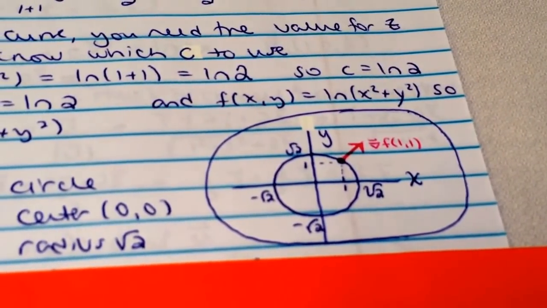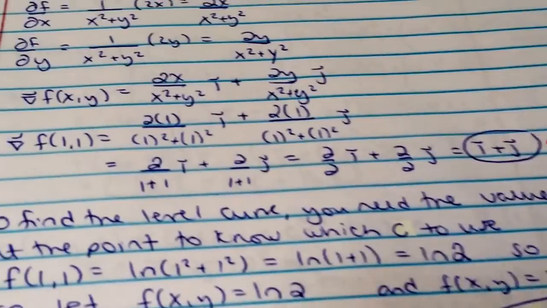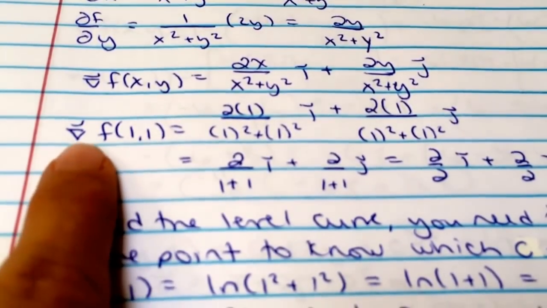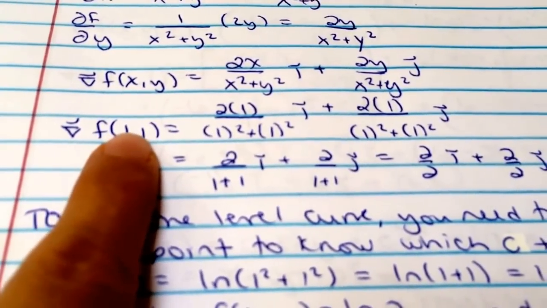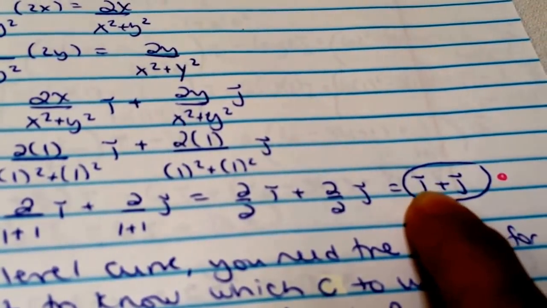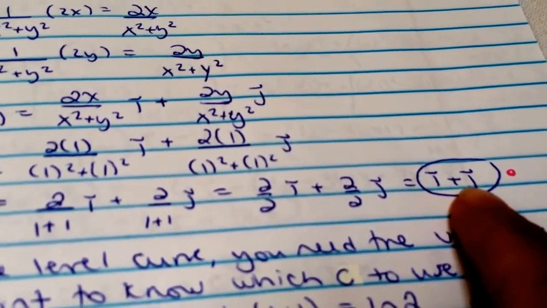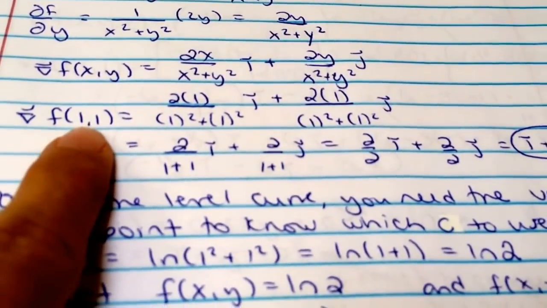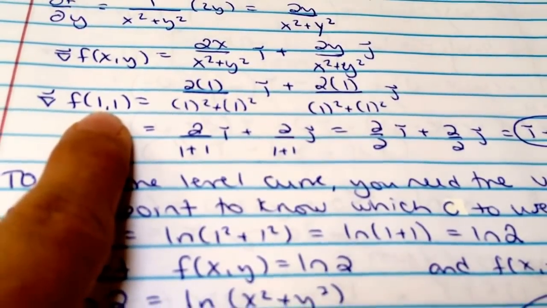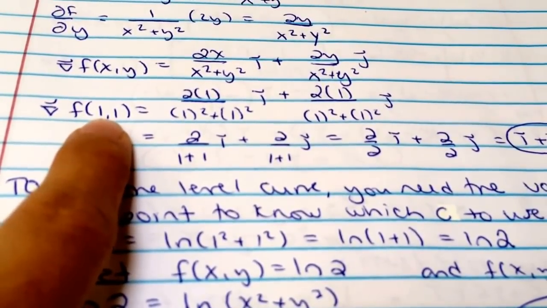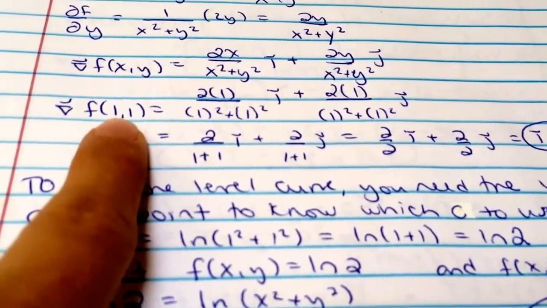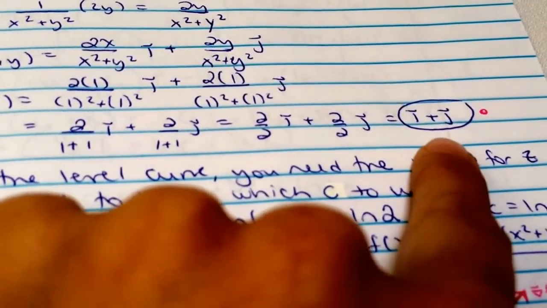Then for the gradient vector, if you go back up here, I don't really have it written very well, but the gradient vector at the point 1, 1 equals this vector i plus j. So this point is where it starts. So you're going to start at 1, 1. That point should be on the curve. If it's not, you did something wrong. Start there, and then this tells you how to move.